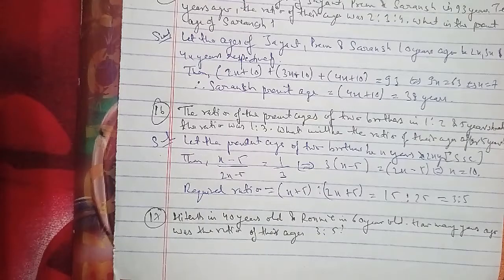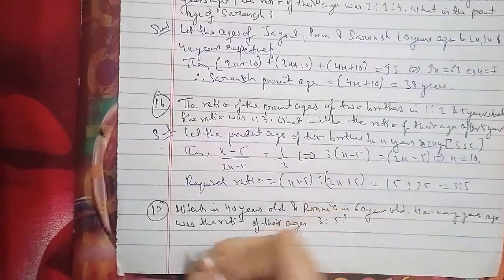The options here are 5 years, 10 years, 20 years and 37 years. We'll go ahead with the solution.